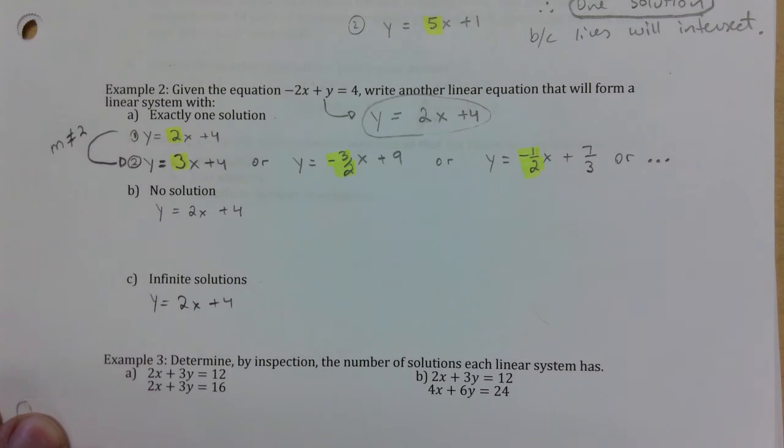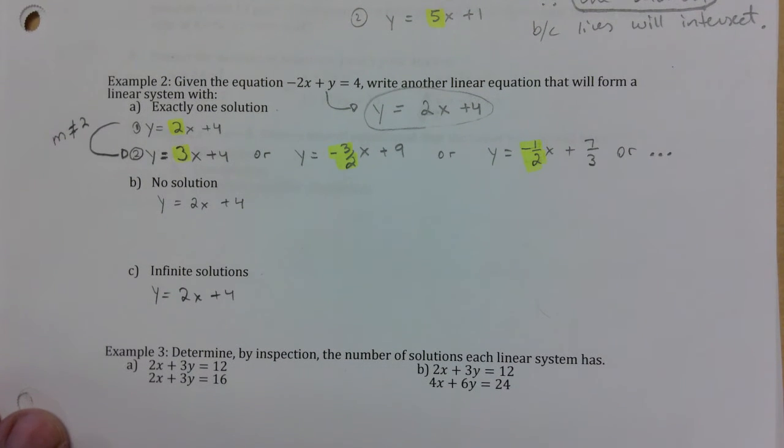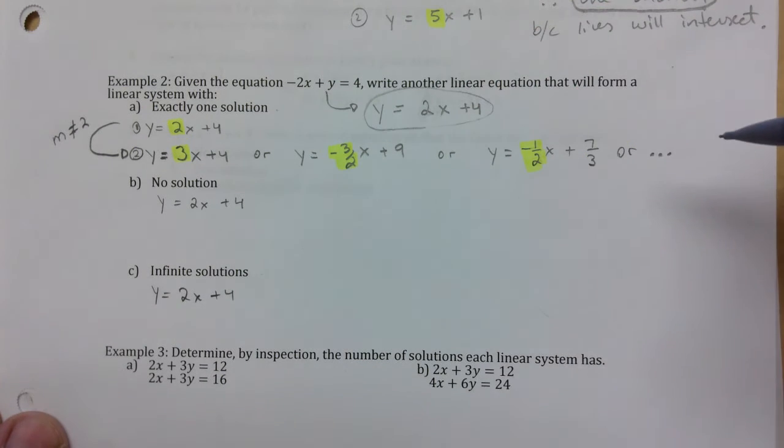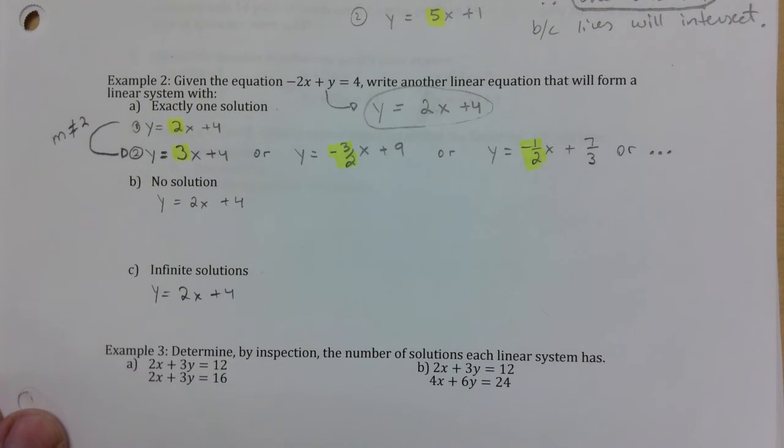Which one you would have picked, that's up to you. Keep in mind that the question may ask you to write it in general form. If it's asking you to write it in general form, I would not come up with very extravagant slopes. I would just keep it simple, because if you have a fraction, you got to get rid of it, right? Because remember, general does not have fractions, and a has to be positive. Okay.